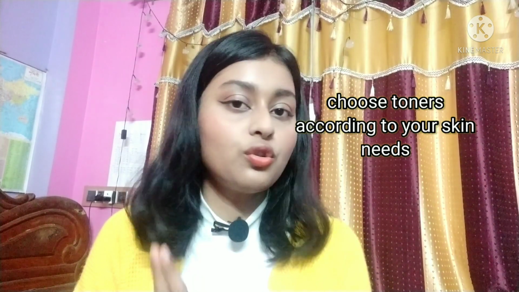Okay, so how to choose your toner according to your skin type. See, skincare is subjective, so what works for me may not work for you, and what works for you may not work for me. So choose your toners according to your skin needs. If I recommend you to use this toner or that toner, it doesn't mean that you have to use my recommendations. See your skin.